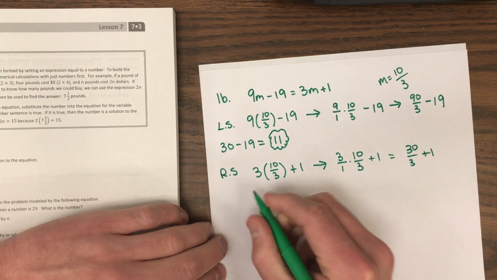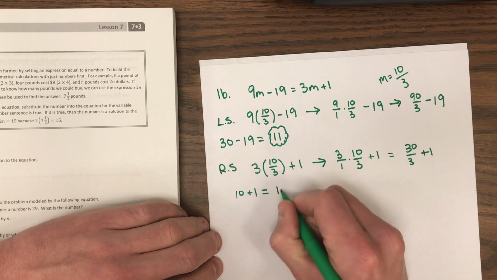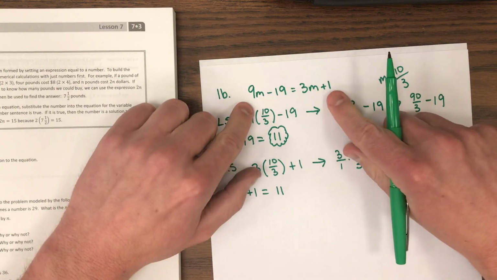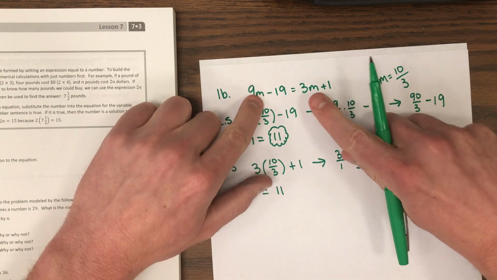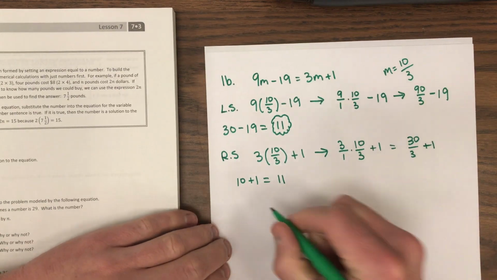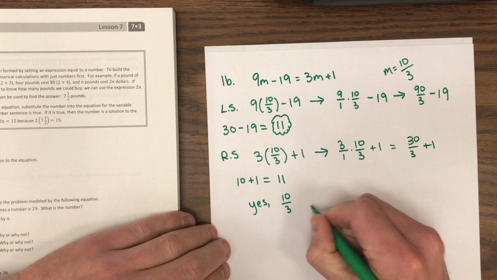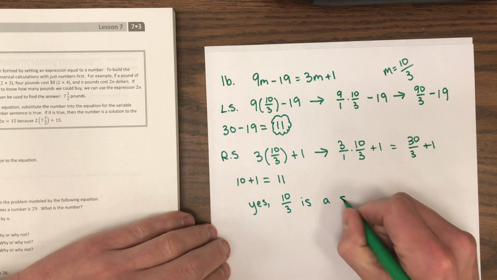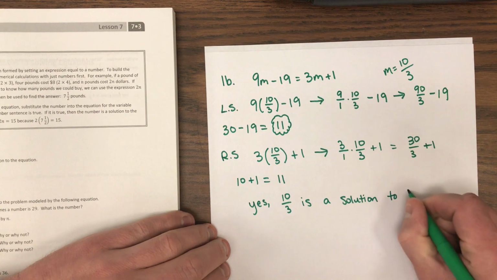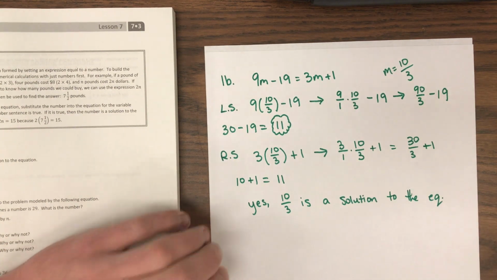So I'll go down to this next line. 10 plus 1, which does indeed equal 11. So this equation is now true. This is 11 equals 11 when m equals 10/3. So we write, yes, 10/3 is a solution to the equation. I'm going to shorten that as EQ.